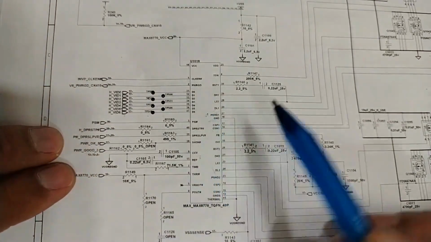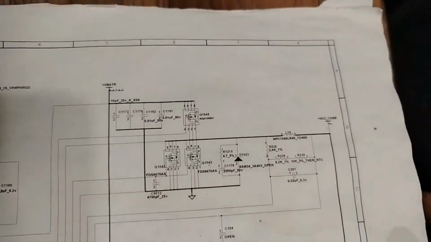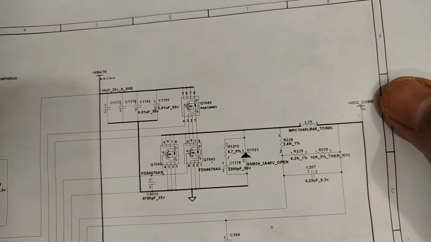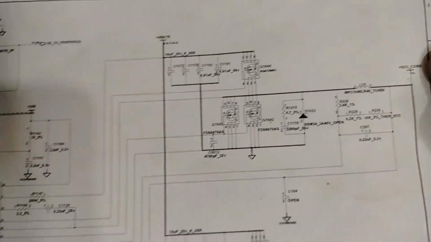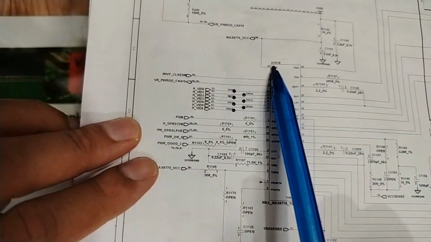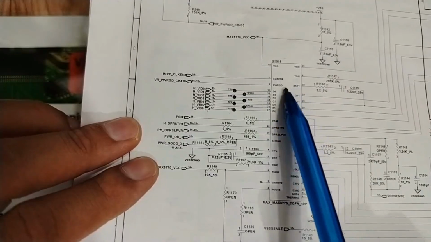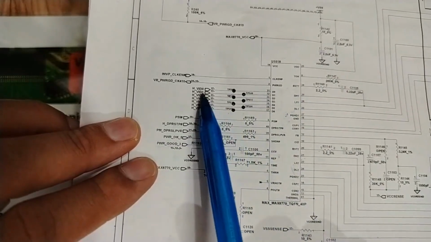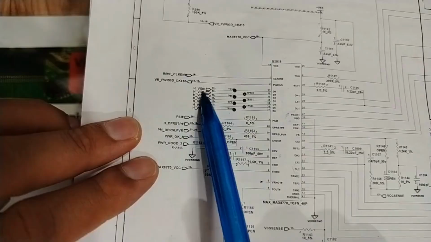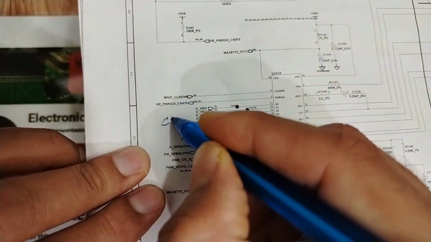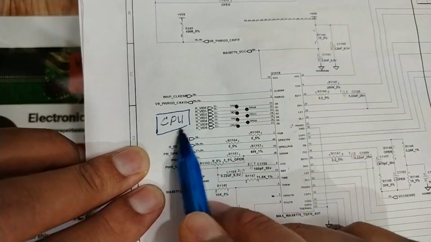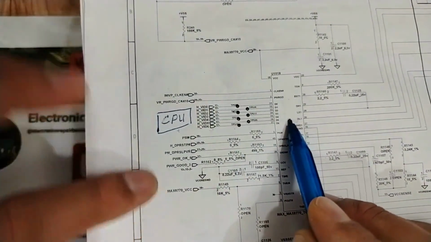So, guys, in order to generate plus VCC core to feed the processor, the control IC, reference U1018, must first receive the VIDs, as you can see, VID0, VID1 to 6. From who? From the CPU, my friend. Here we have the CPU. The CPU is what sends these VIDs to the control IC.